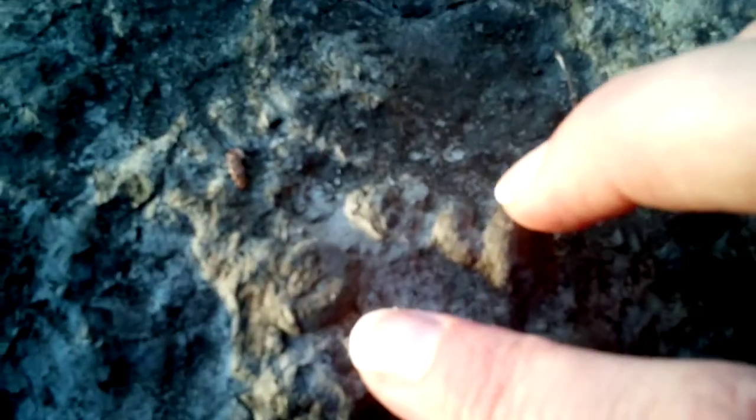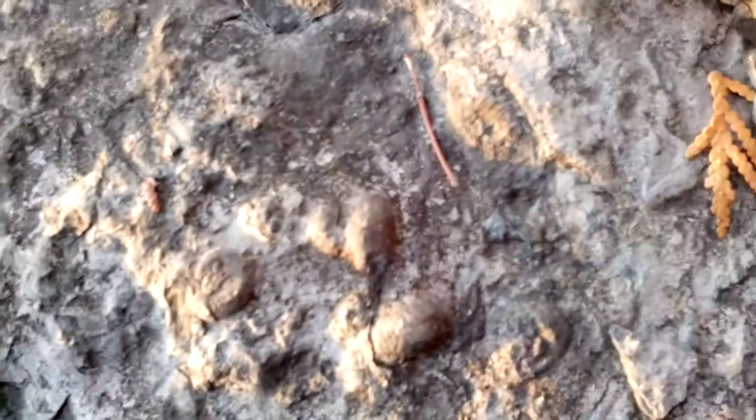There's also another one right here. It's a flat one, a flat little spiral. That's another gastropod here. So these snails are in limestone that is about 460 million years old. So you're looking at a 460 million year old snail.